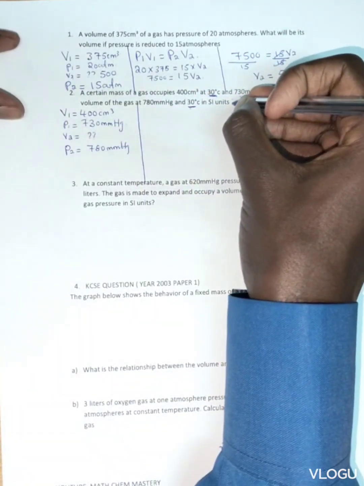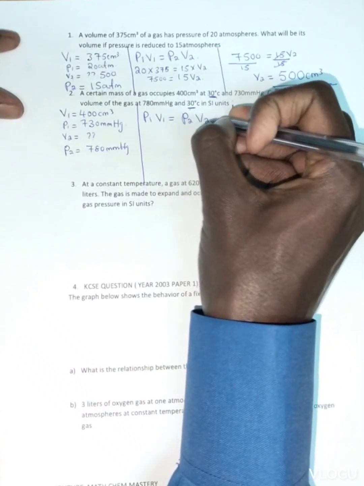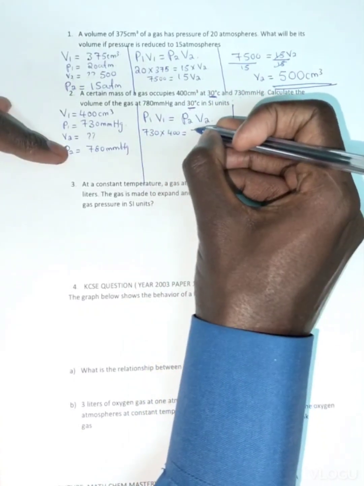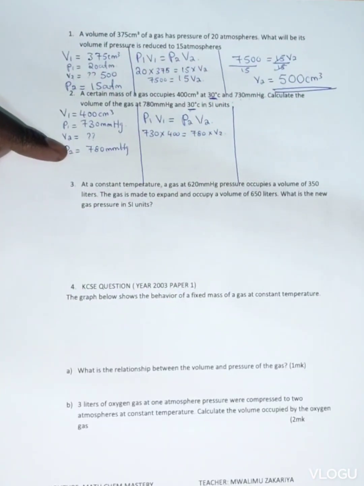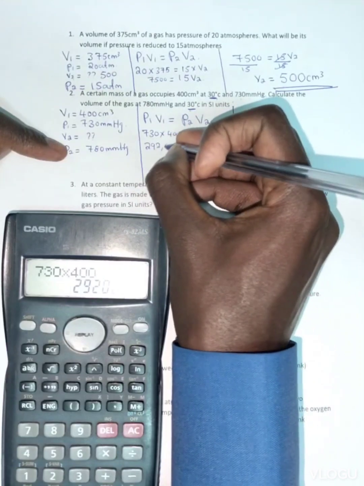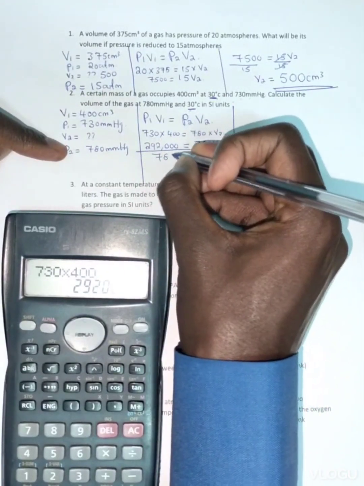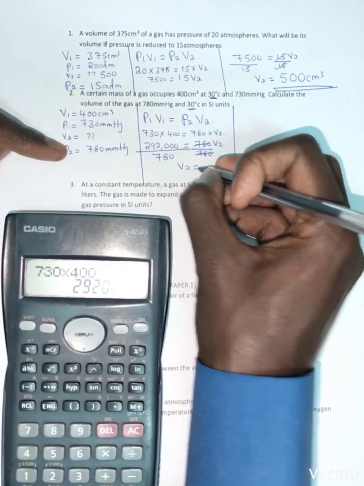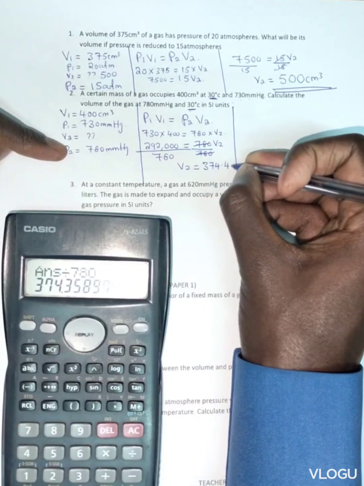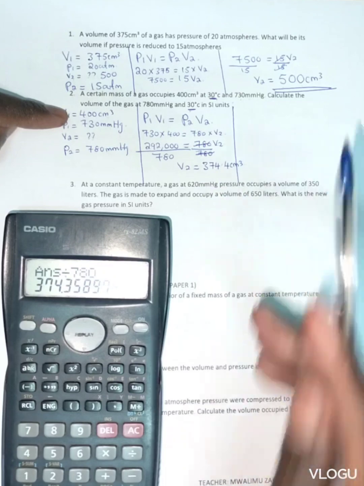Let's solve this question. Let's use now the formula of Boyle's law. Boyle's law says P1 V1 equals P2 V2. What is our P1? We have 730 times V1, which is 400, equal to P2, which is 780, times V2, what we are calculating for. Now let's multiply. 730 times 400 gives us 292,000. 292,000 equals 780 V2. Can we get V2 here? Divide by 780 on both sides, and we remain with V2. We divide here by 780 and we have 374.4 centimeter cubic. I think now our implication is right. We said we expect a volume less than 400, and we get 374. That is the implication of Boyle's law.